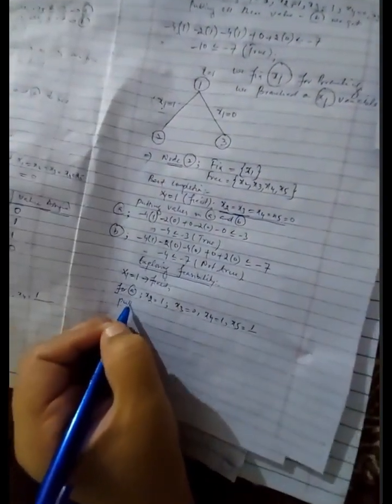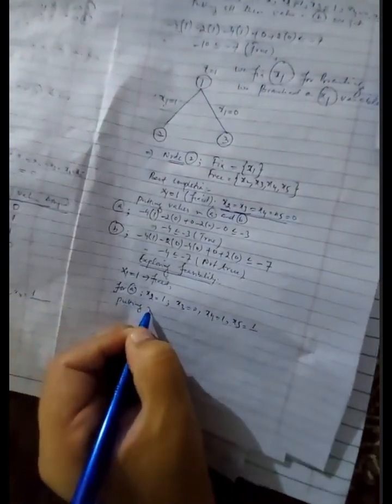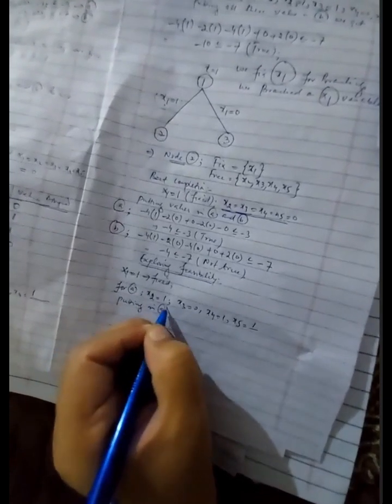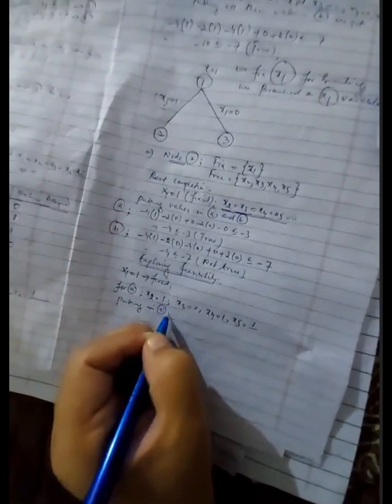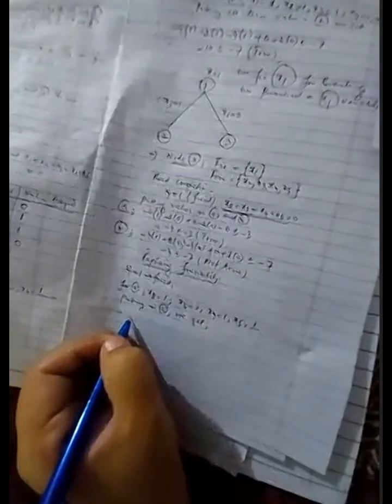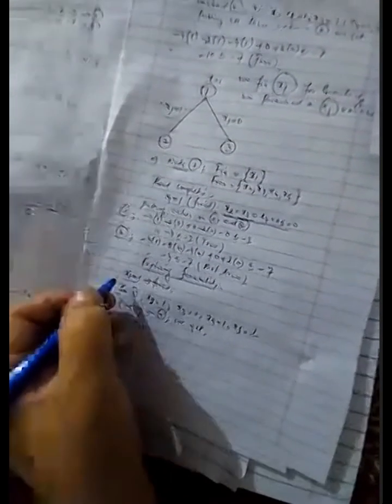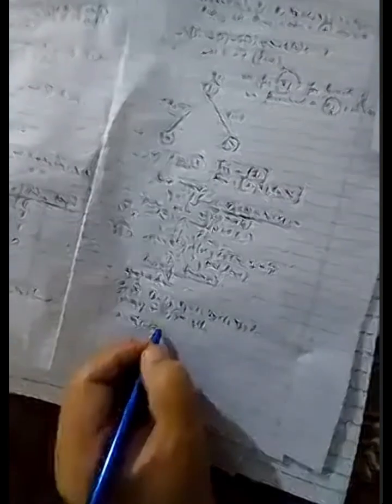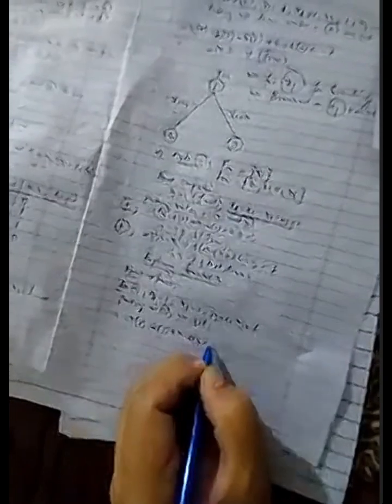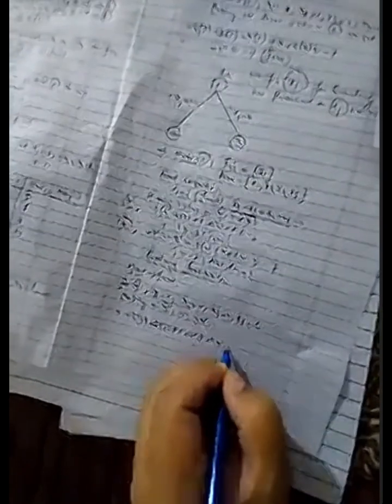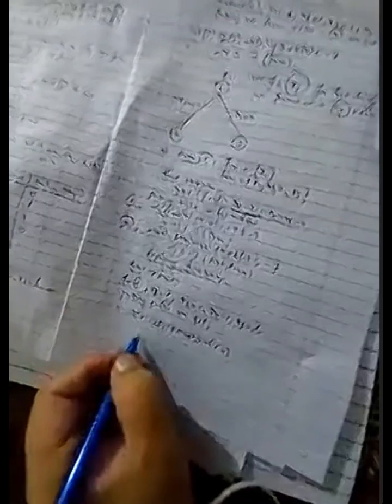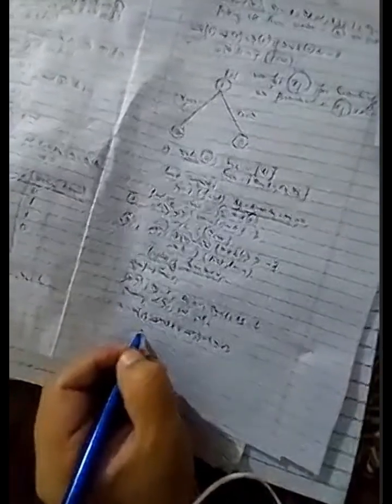So putting in A, we get minus 4 into 1. x1 is already 1, so it is fixed. Minus 2 into 1 plus 0 minus 2 into 1 minus 1 less than or equal to minus 3, which is minus 9 less than or equal to minus 3.